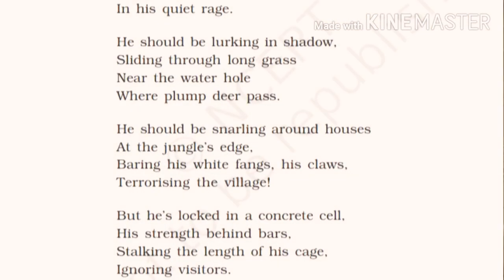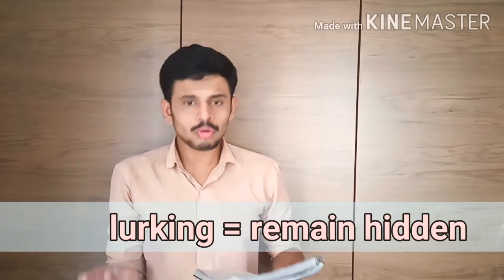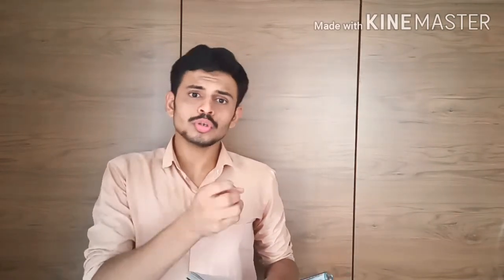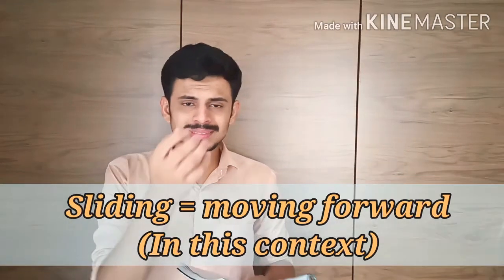Let's move to the second stanza. He should be lurking in shadow, sliding through long grass, near the water hole where plump deer pass. The second stanza says he should be, what the tiger should actually be doing. So the poet says he should be lurking in shadow. Now the word lurking means remain hidden, and for what reason does the tiger remain hidden? Obviously for hunting, because the tiger is a wild animal and especially known for hunting other animals or even humans. Sliding through long grass, and in order to hide himself, the tiger is sliding slowly through long grass, so that no one can notice the animal over there.